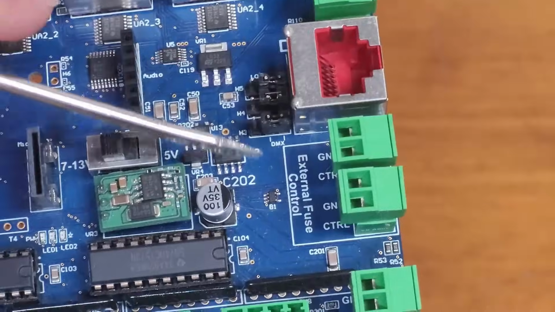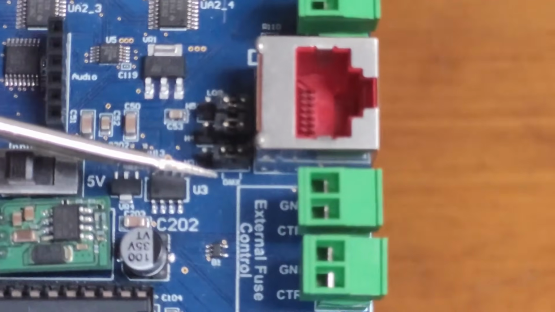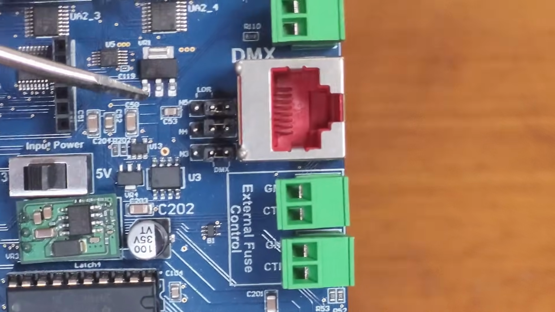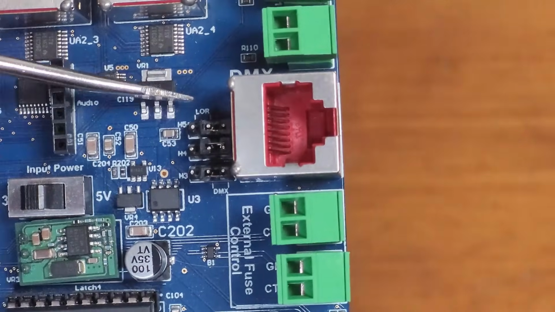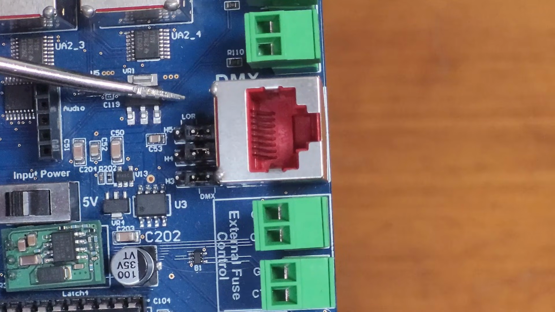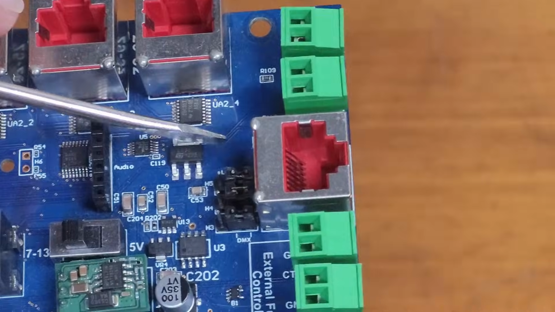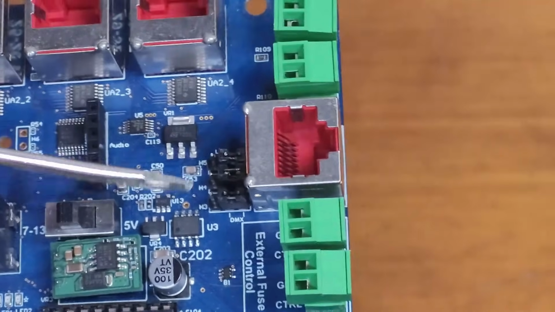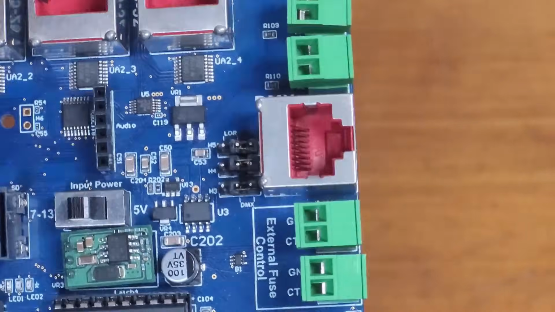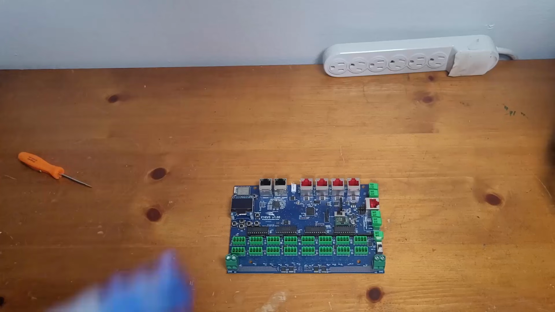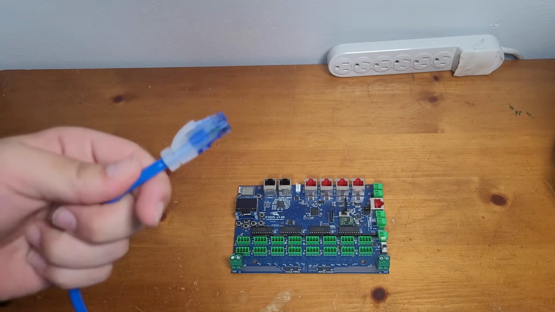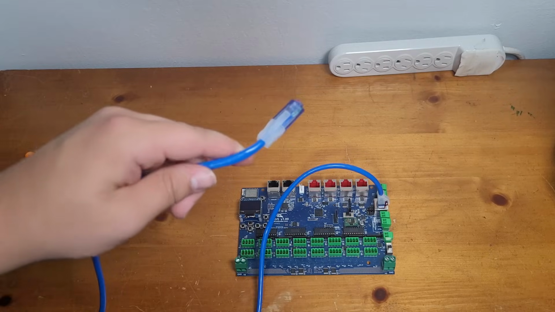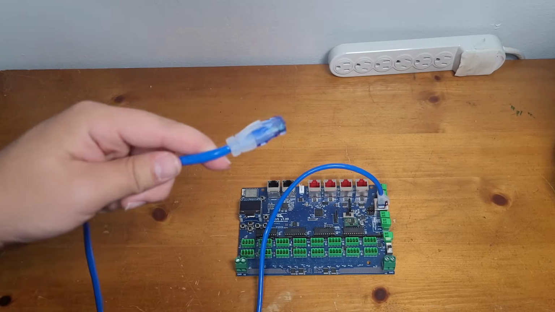If all 3 of them are to the right, you could see right there it says DMX. But if all 3 of them are set to the left, you could see it says LOR. So right now I have them all set to the right, meaning that it's going to work in DMX mode and that the pinout will be for DMX. But if I was to pull these jumpers off and put them on the left, it would be set for LOR. So now you can hook just a standard Cat5 or better cable into that jack, and then the other end can go to the moving head or whatever DMX product you're using.